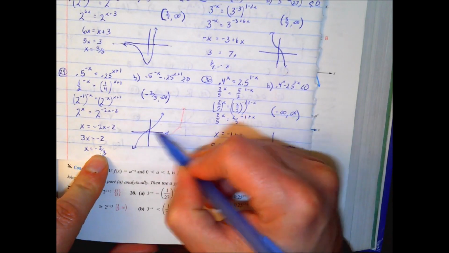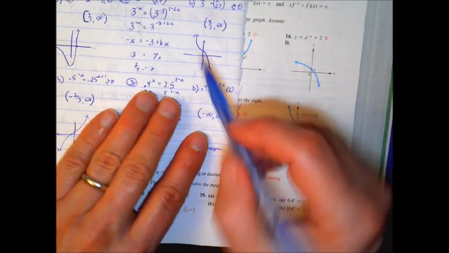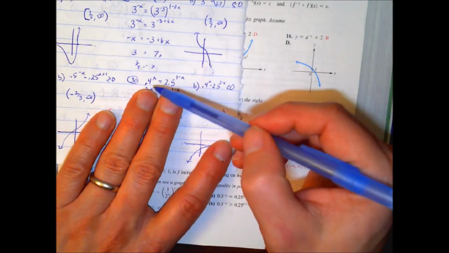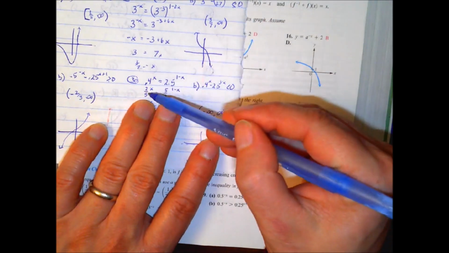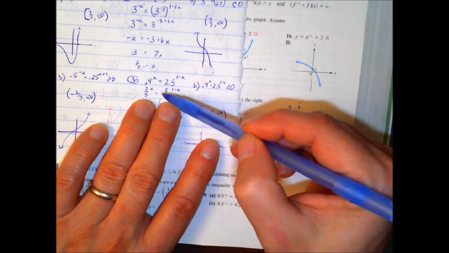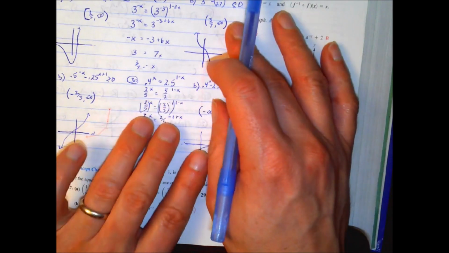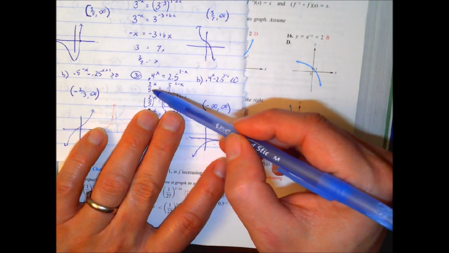Okay, so number 30. Take it step by step. First thing I would do is turn these into fractions. So 0.4 is 2/5. 2.5 is 5/2. Notice they're just reciprocals, right? So you can make them 5/2 or 2/5. Either way, I made them 2/5. So keeping that the same, this is 2/5 to the negative 1. And if I distribute that negative through, you get this.